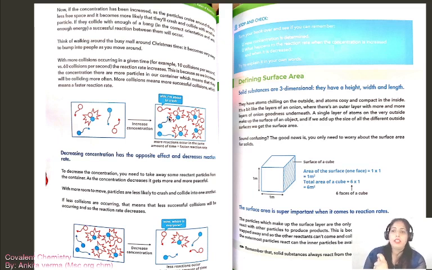Fine. The next thing is, decreasing concentration has the opposite effect and decreases the rate of the reaction. At the beginning of the reaction, the concentration of reactant is very high. By the end of the reaction, the concentration of product becomes high. So this is the effect of concentration on the rate of the reaction. So you must be careful about the concentration.